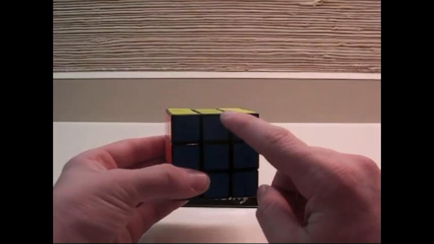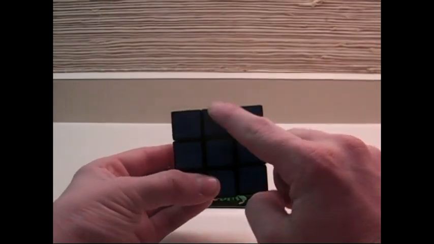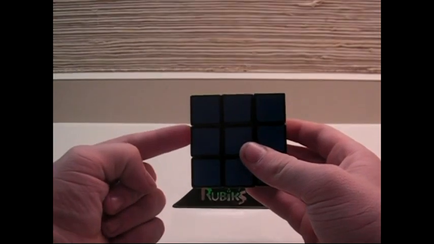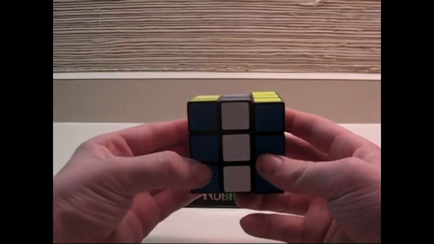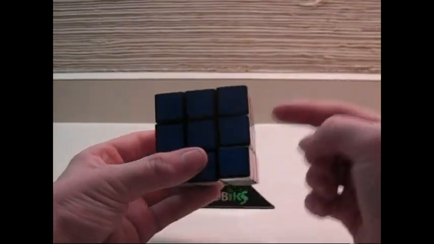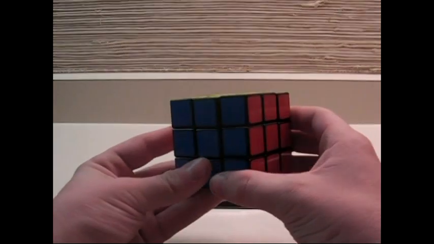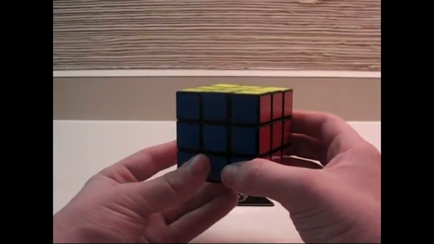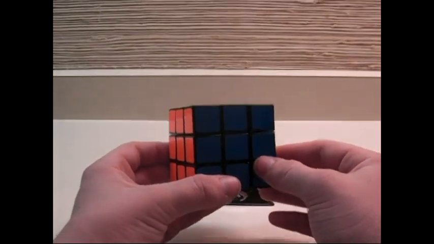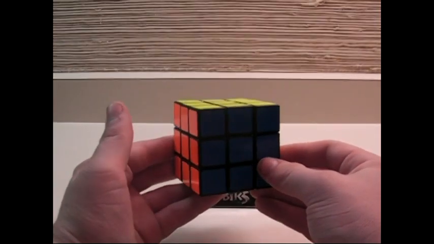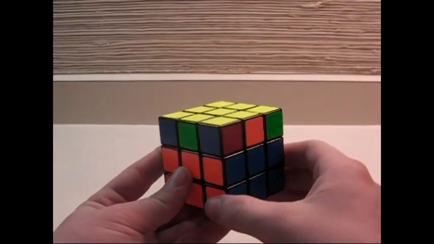Also, since there are not only M2s in this algorithm, you must remember that the M slice travels like the L slice does. So this is an L', this is an M'. If it went with the R, that would be an M, but it's not. So those are the 6 algorithms that you need to learn in order to solve the whole cube with 2-look PLL. I would now like to go into a few example solves to show you how to apply these algorithms.